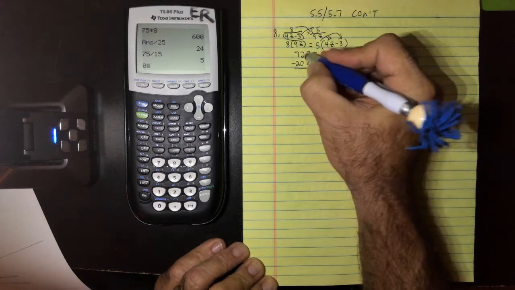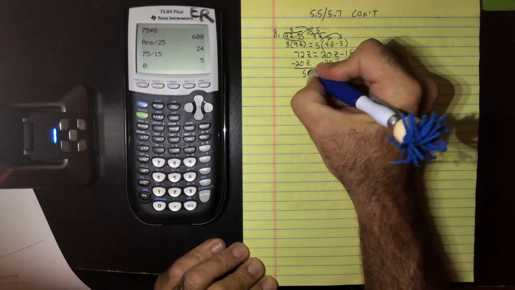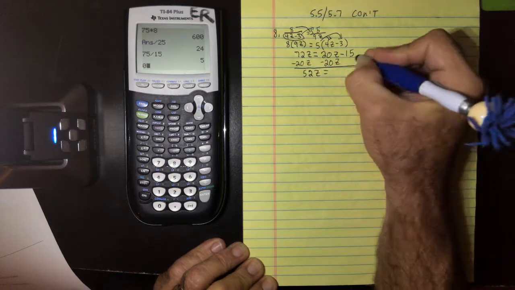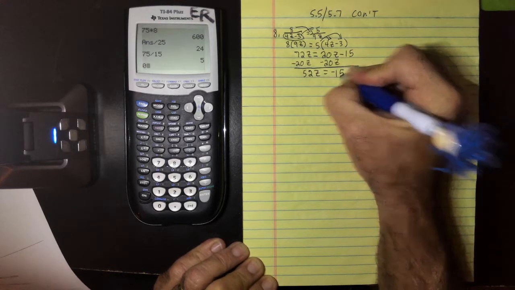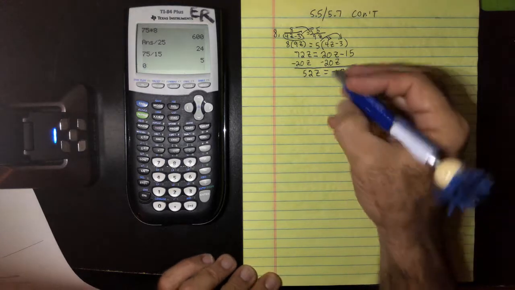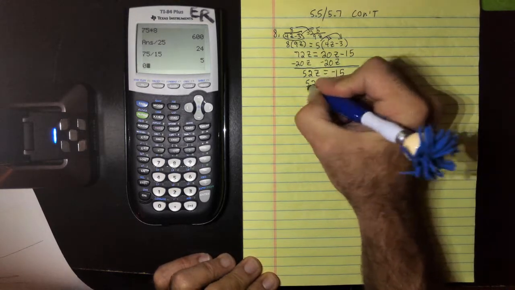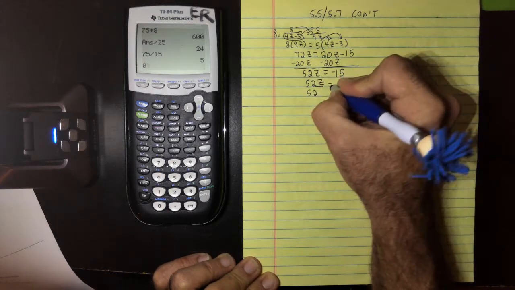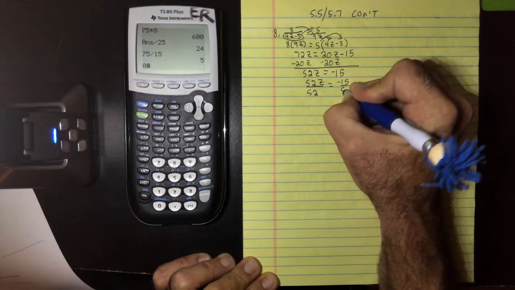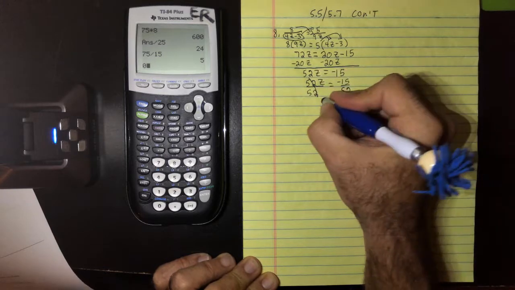Alright, 72 minus 20 gives me 52z. That's going to equal negative 15. Remember, I need to make that a 1z, so I'm going to divide both sides by 52. So that cancels, and I got my z.